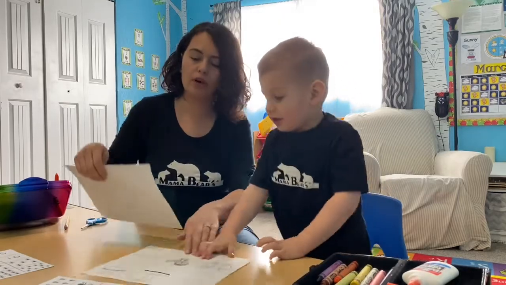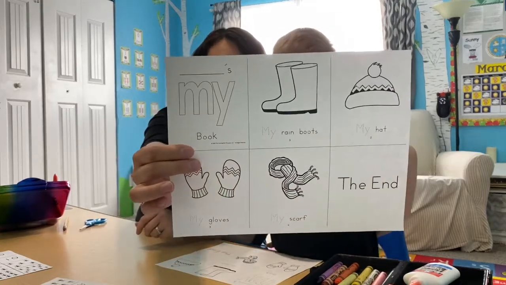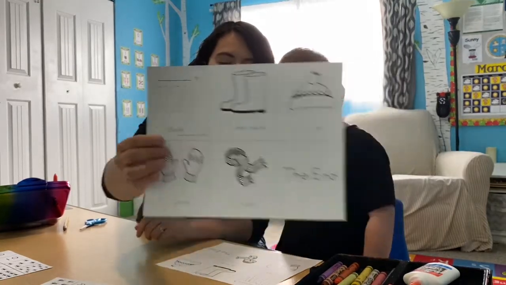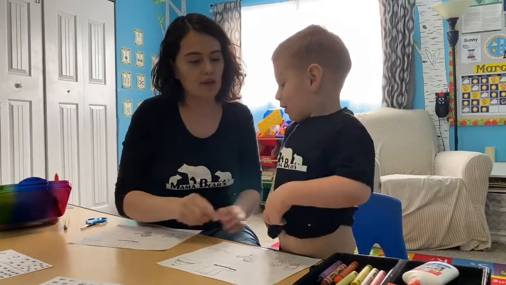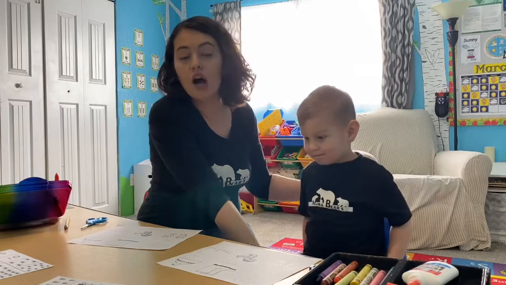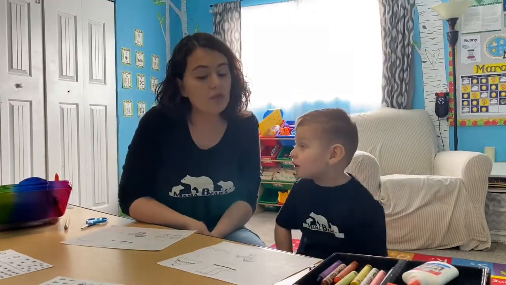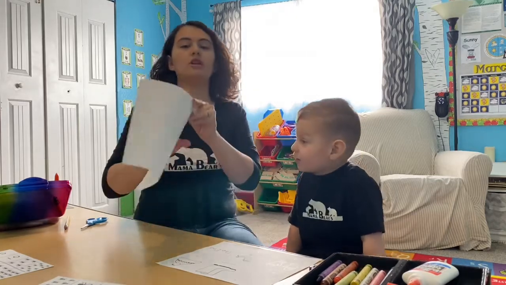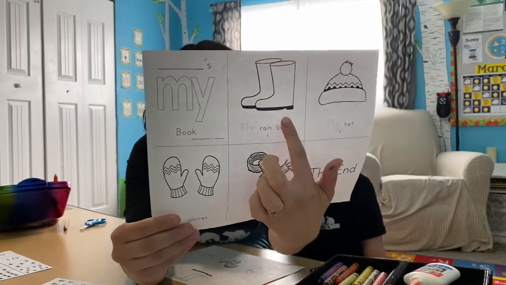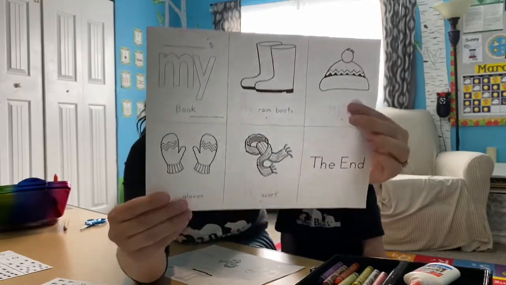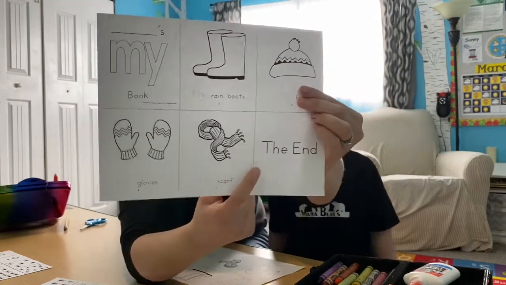So for my book, we're going to talk about all the fun things that we wear in weather, especially when it's snowy outside. This book says "My Book," and you'll write your name at the top. So for John, it will say John's My Book. And then we'll write: My rain boots. My hat. My gloves. My scarf. The end.